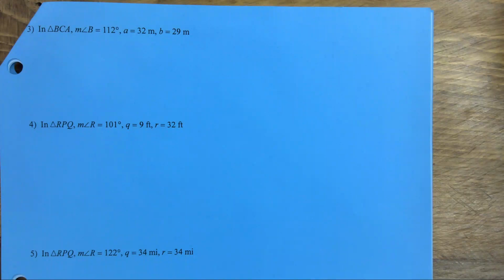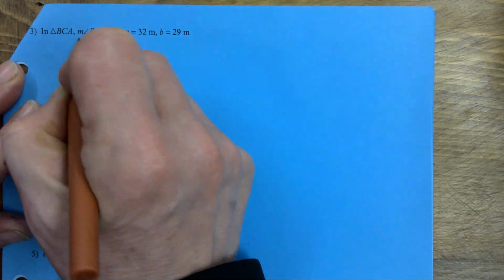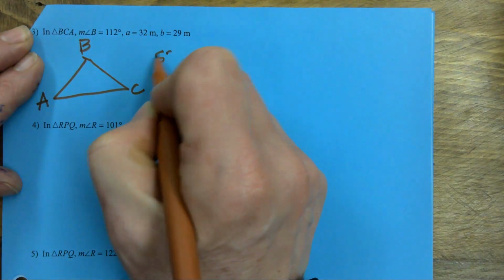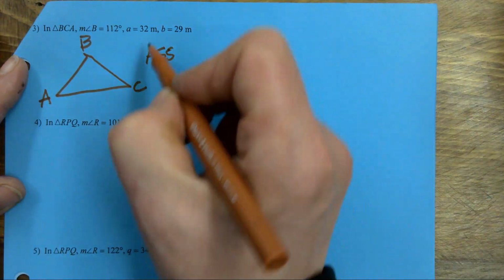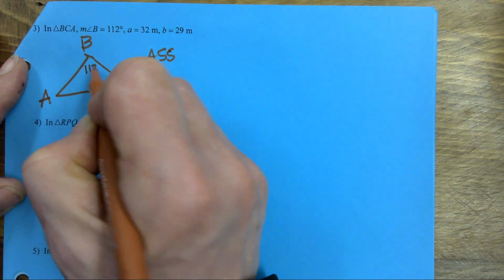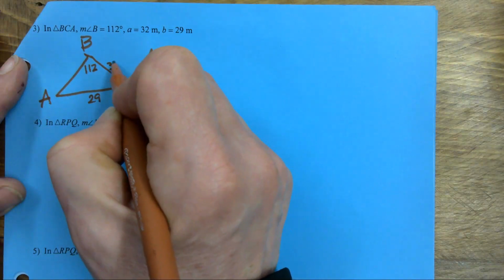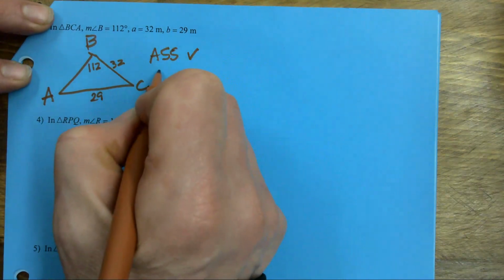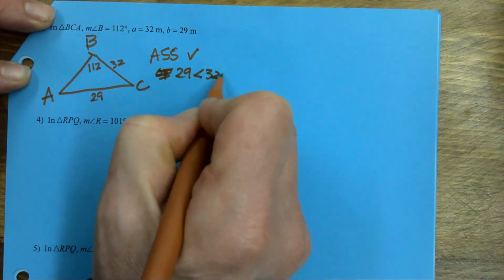So when I draw my triangle, BCA, again, I'll first check to see if it is going to be what we think it is. And that is angle B is 112 degrees, side B is 29, side A is 32, and yes, check, it is an angle side-side. Then I will check to see, is the opposite side, 29, less than 32? Check, yes it is.